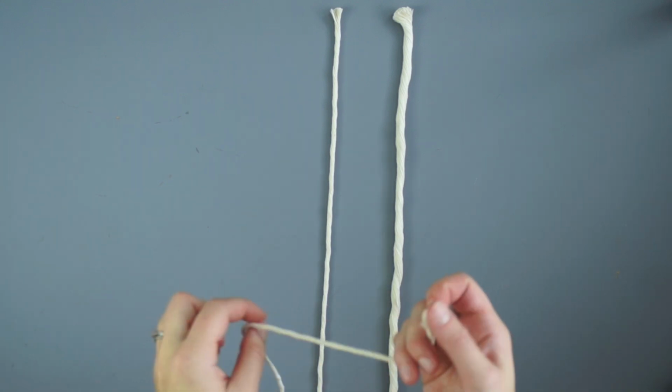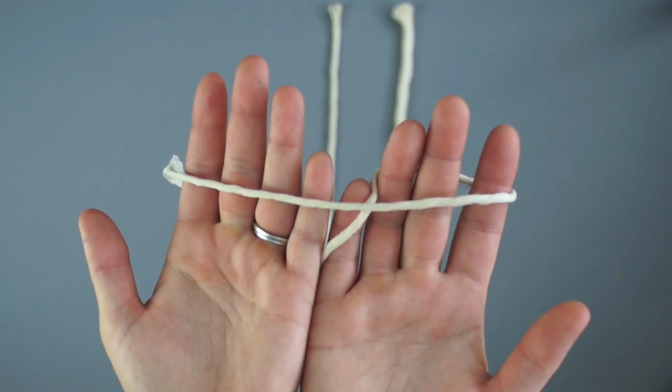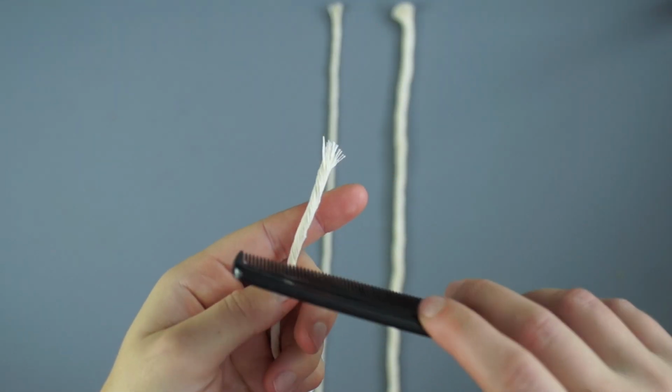A great feature of cotton string is that it can be brushed out to create tassels, feathers, or whatever else you'd like.